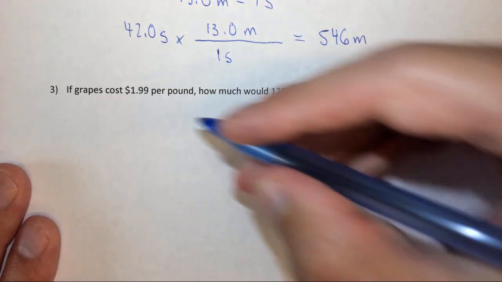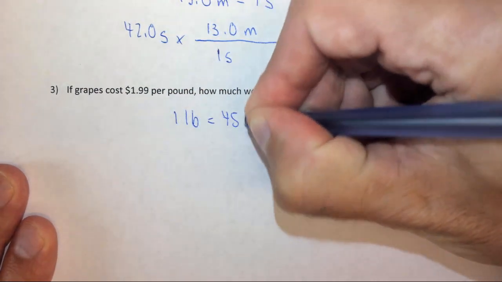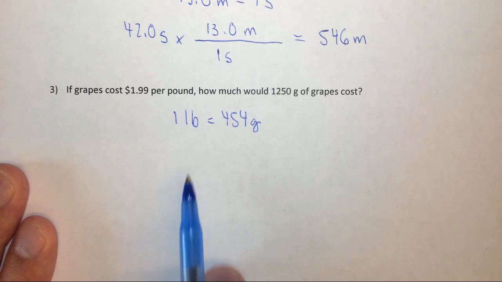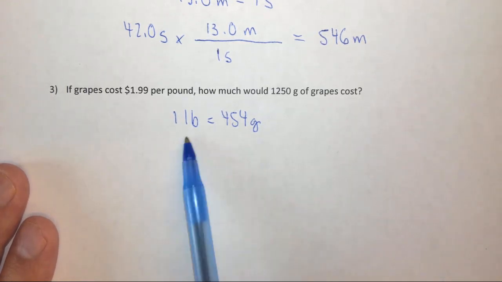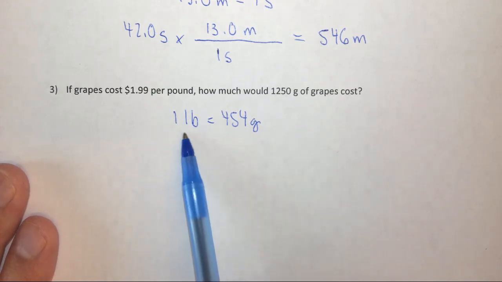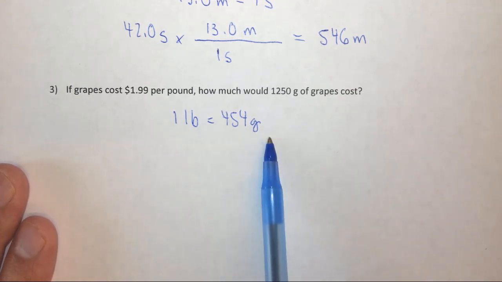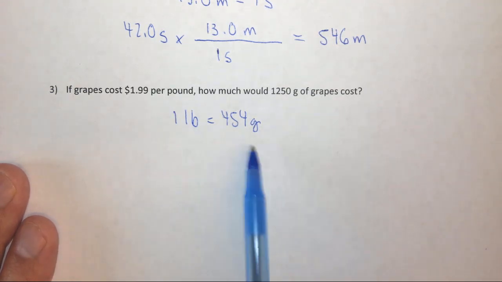And it turns out that 1 pound equals 454 grams. Now we wouldn't expect you to have this memorized. In the lab, we would give you this equality, but here I'm giving it to you now. So 1 pound equals 454 grams. That's the first equality that we need.